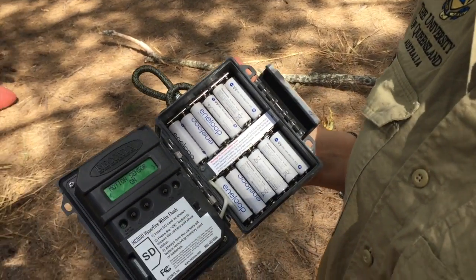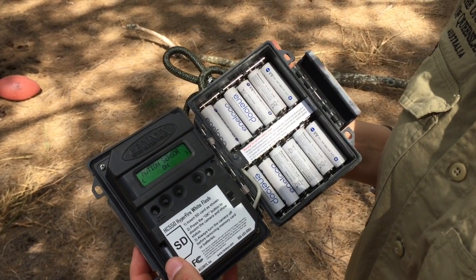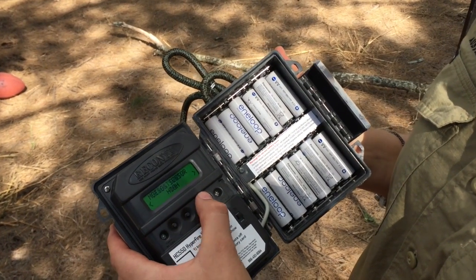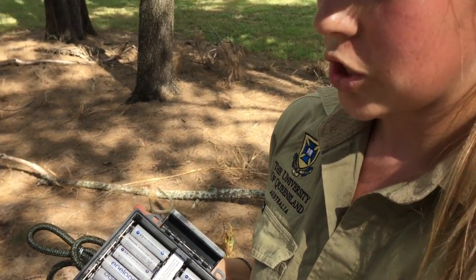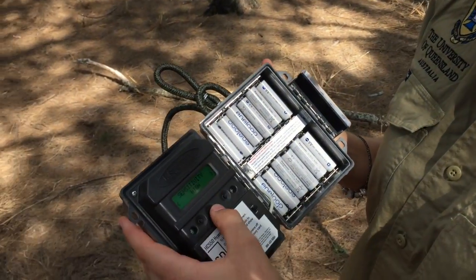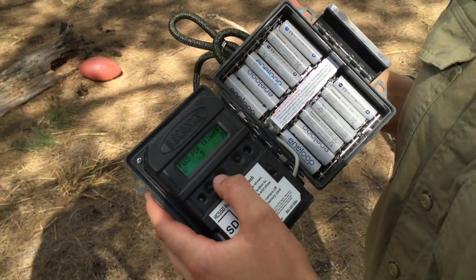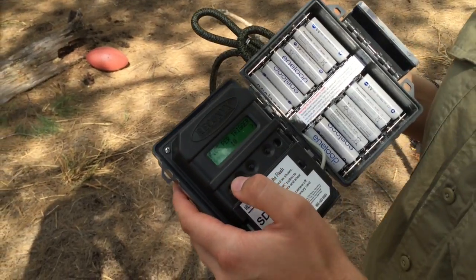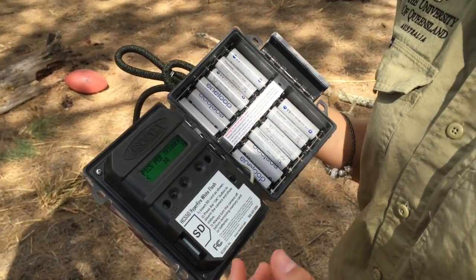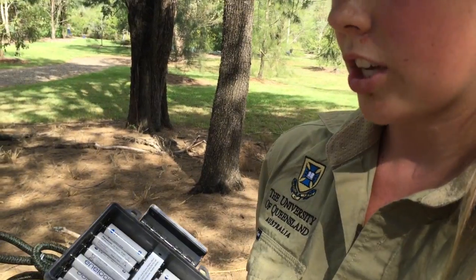We want the motion sensor on to ensure that we do get the devils moving into the field of view. We want it on high sensitivity. We are going to be shooting at night time, so we want to make sure that we do get the devils moving into the field of view, especially with the low levels of light. So we want maximum pictures per trigger, as we want to observe the behaviour of the devils eating and to see if there are any bites or scratches occurring.